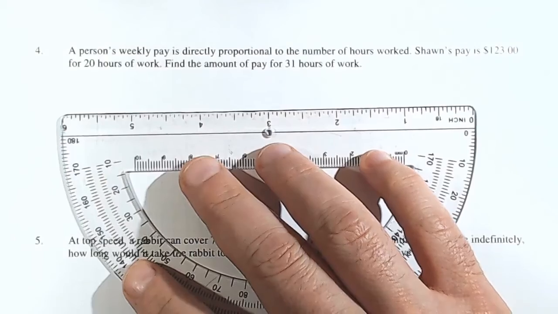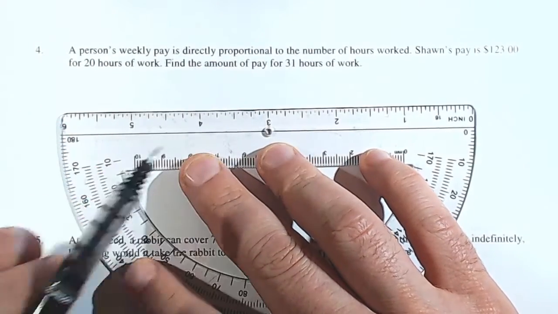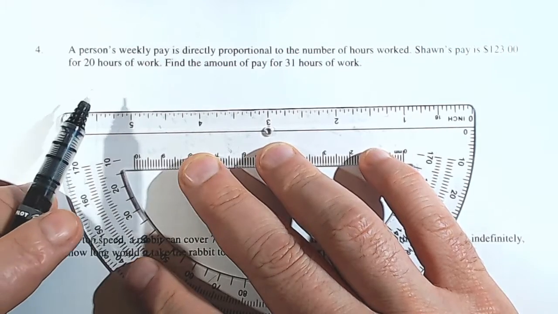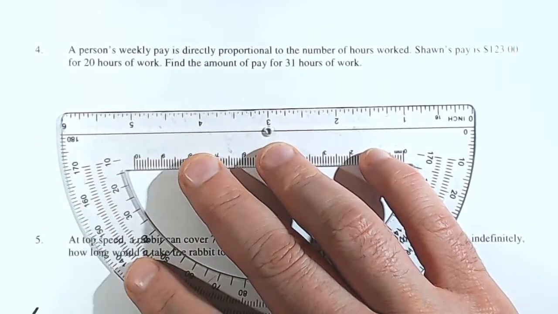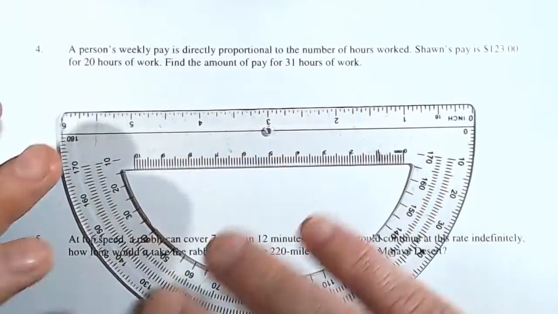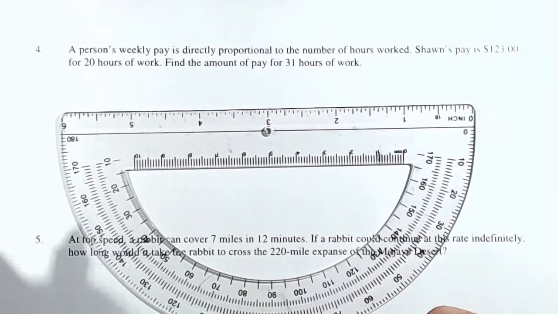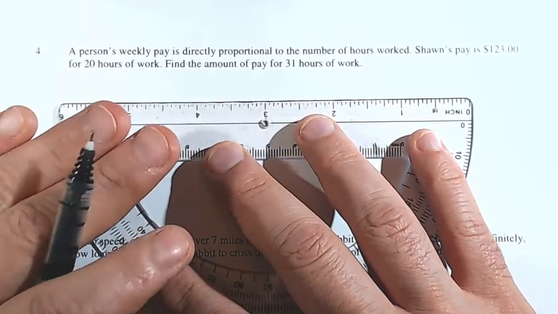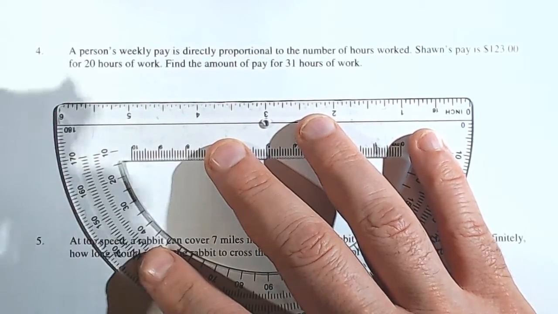In number 4, we're told a person's weekly pay is directly proportional to the number of hours worked. Shawn's pay is $123 for 20 hours work. Find the amount of pay for 31 hours of work. These problems can all be solved using the butterfly method or cross multiply and divide, but that's not what we're trying to accomplish here. In these problems, we're trying to approach it more academically. So let's complete the series of steps.